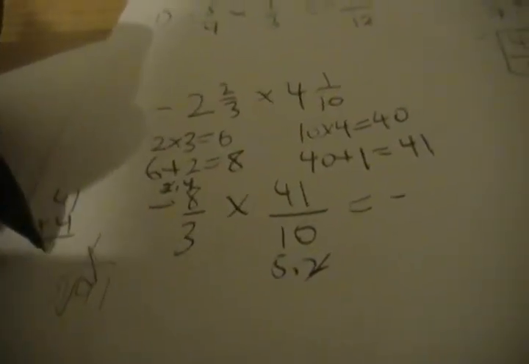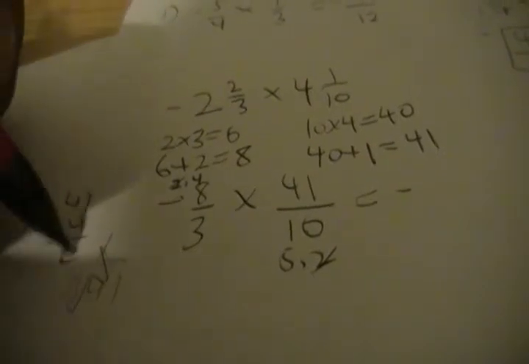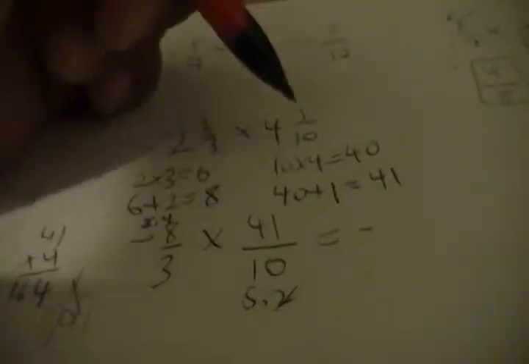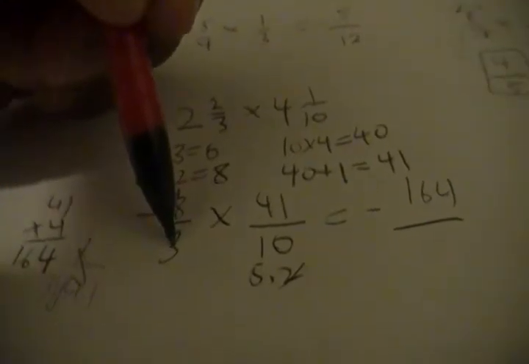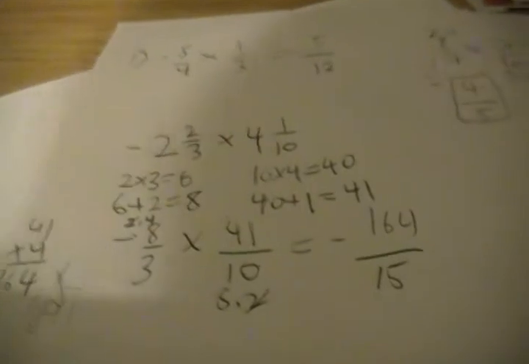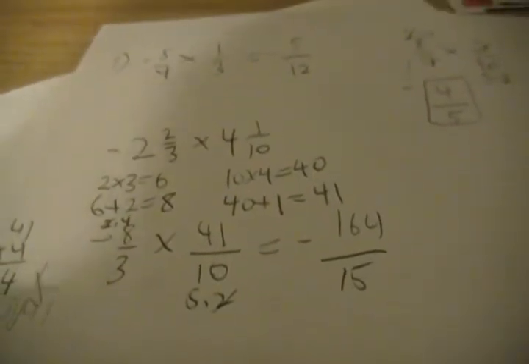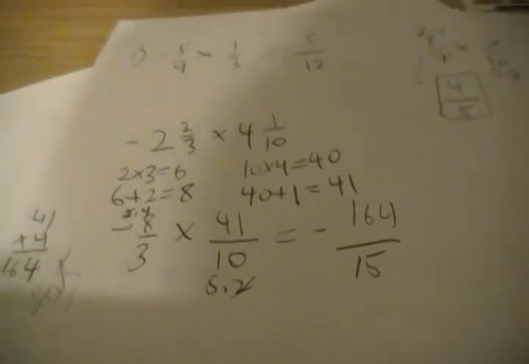41 times 4: 1 times 4 is 4, 4 times 4 is 16, so 164. So that's equal to 164 over, and then 3 times 5 is 15. So the answer should be negative 164 over 15.